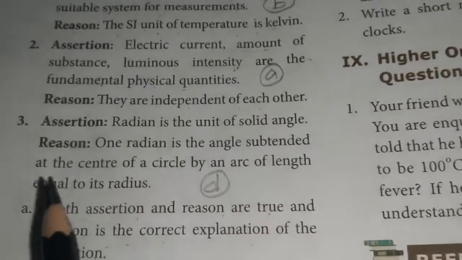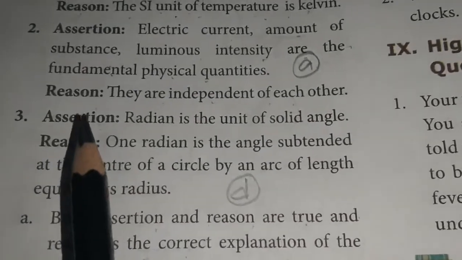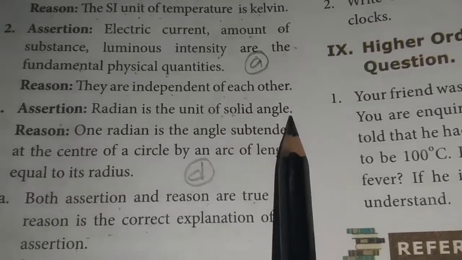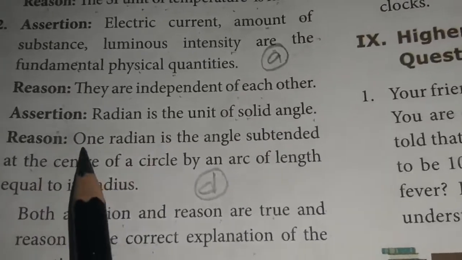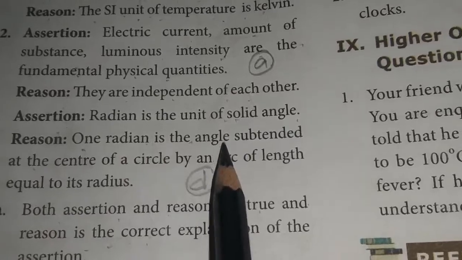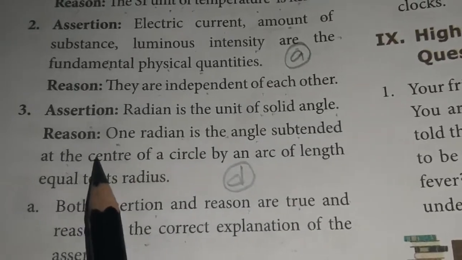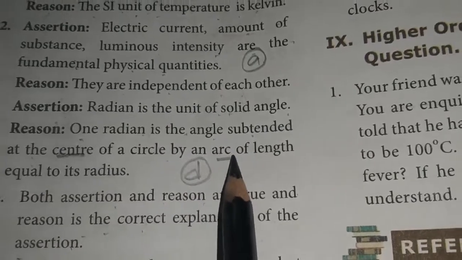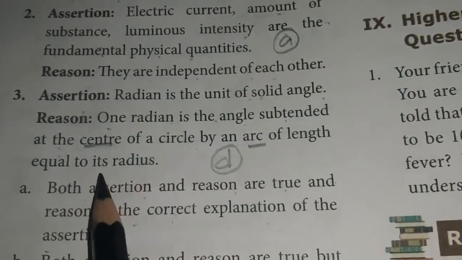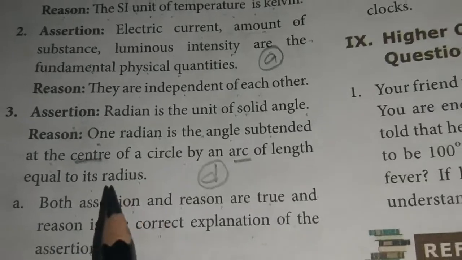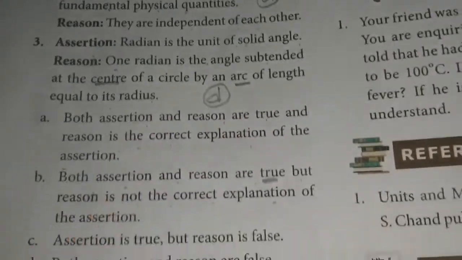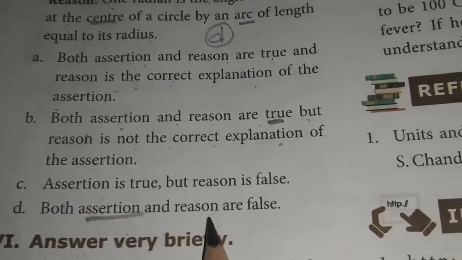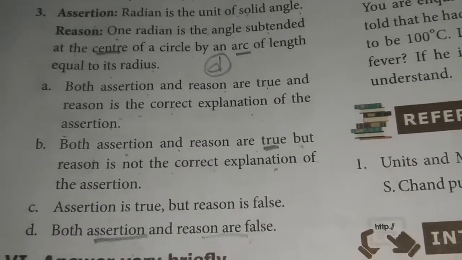And then third one, assertion. Radian is the unit of solid angle. Reason. 1 radian is the angle subtended at the center of the circle by an arc of length equal to its radius. Answer is option D. Both assertion and reason are false.